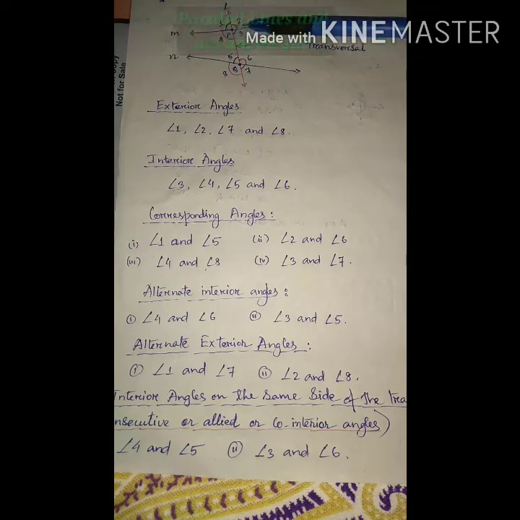If you see here on the same side 3 and 6, on the left hand side, and here on the same side interior angles, that means you have to write 4 and 5. So 4 and 5 are the interior angles on the same side, and 3 and 6 are the interior angles on the same side, on the right hand side. So these interior angles are also known as consecutive interior angles.